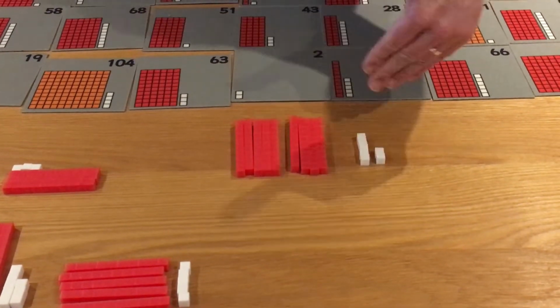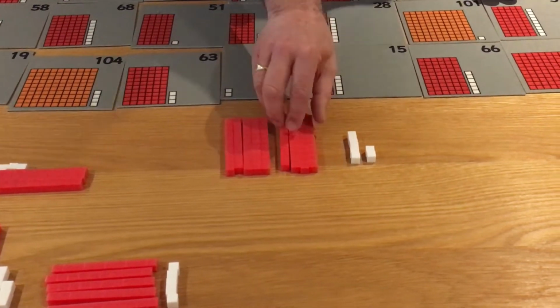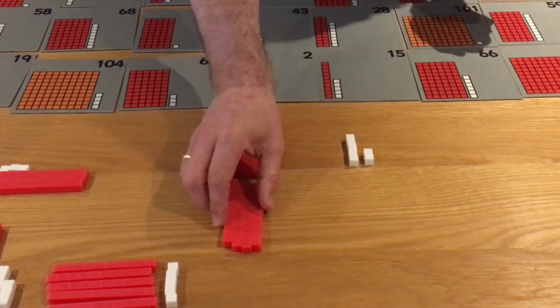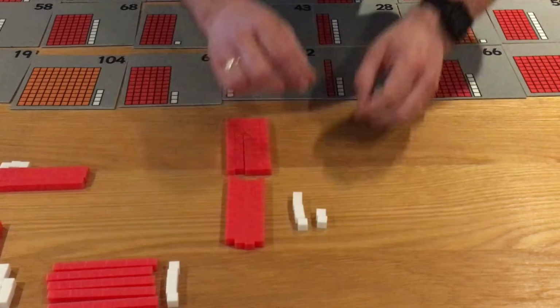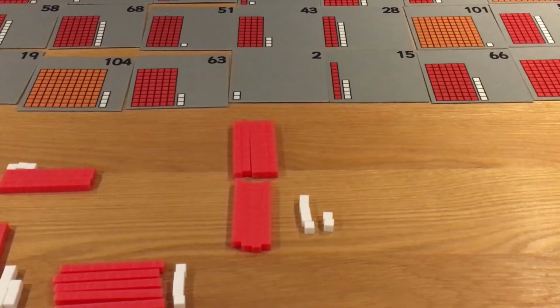9 10s and 7 1s. Or, if I do it that way, the same idea. 9 10s and 7 1s is 97.